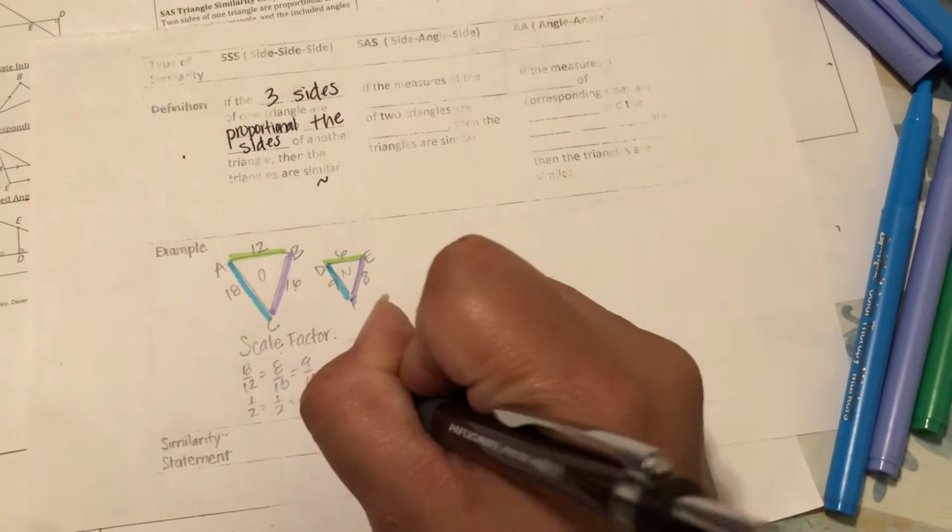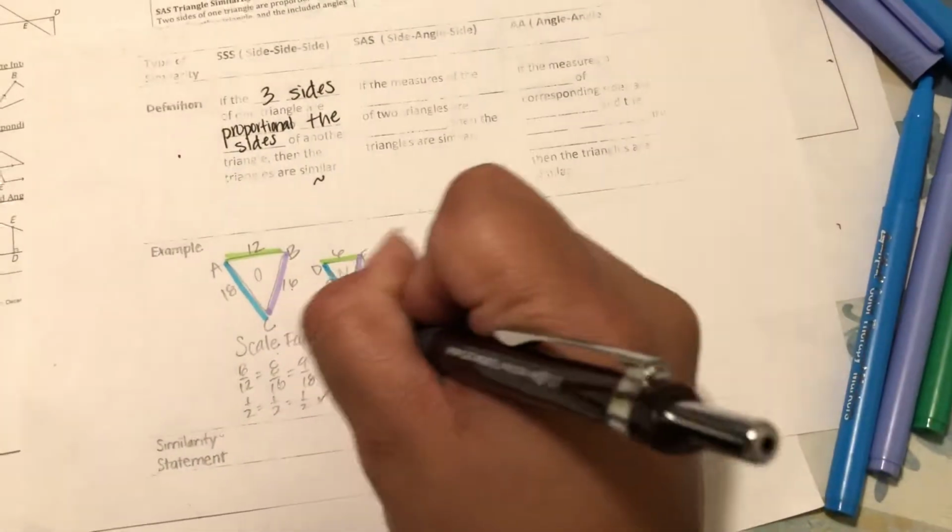So once these are reduced to 1/2, 1/2, 1/2, we can say, check, these are similar. Happy face. The scale factor is 1/2.